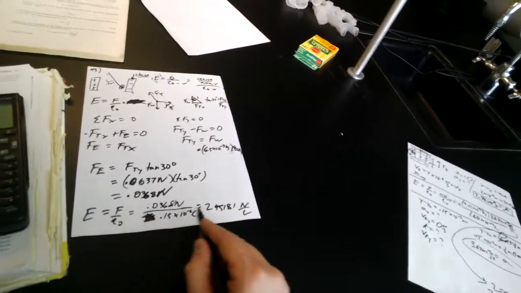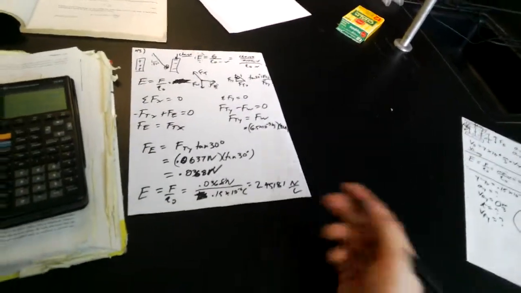245,181 newtons per coulomb. And again, you could use scientific notation here if you want. A reasonable number of digits for the actual AP test, I might go 245 and then 3 zeros. That would be close enough, newtons per coulomb.